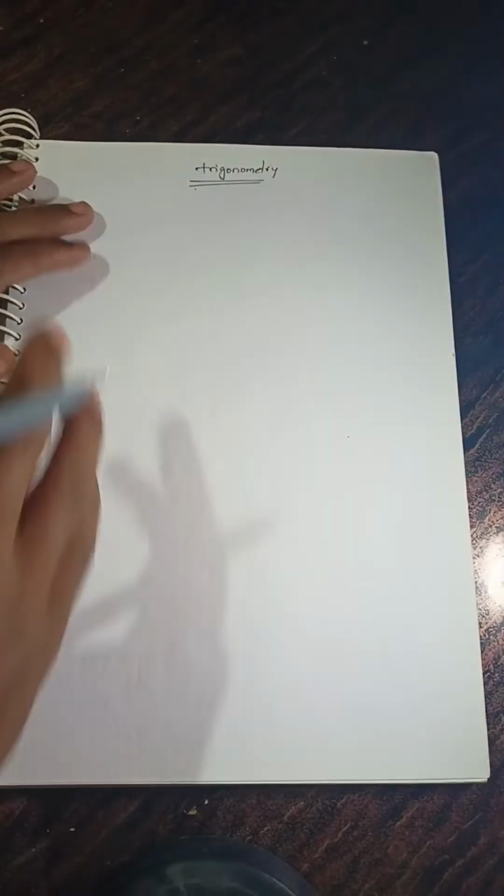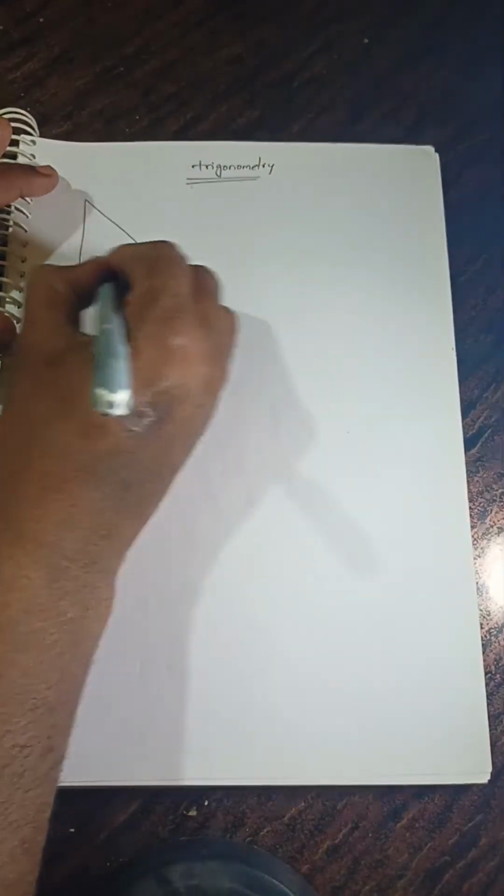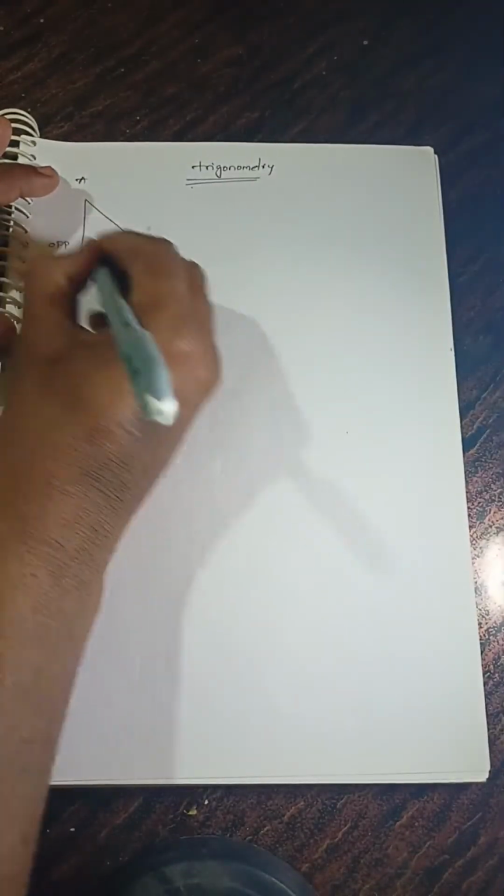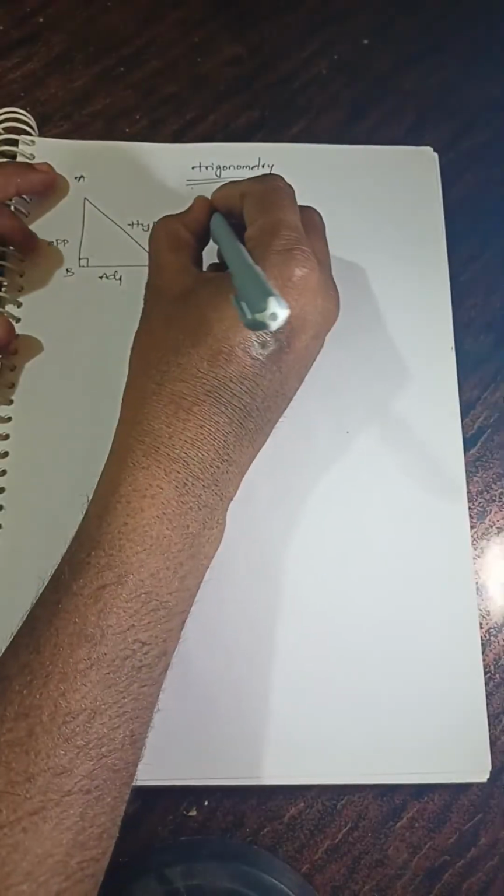What do you have to remember from trigonometry, which is more important? You know all trigonometry by using the Pythagoras theorem. Take triangle A, B, C with a right angle. This is the opposite side, this is the adjacent side, and this one is the hypotenuse. So you know all the ratios.